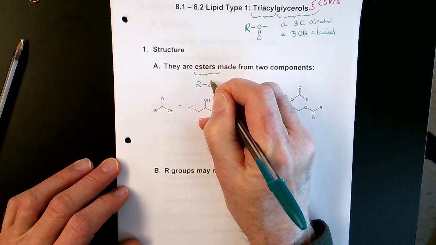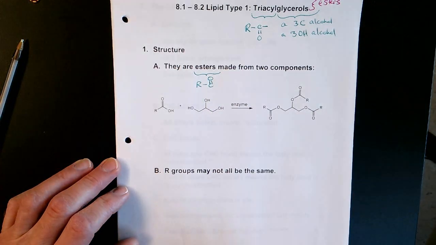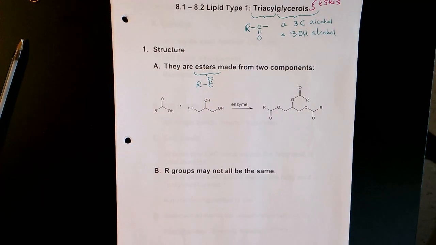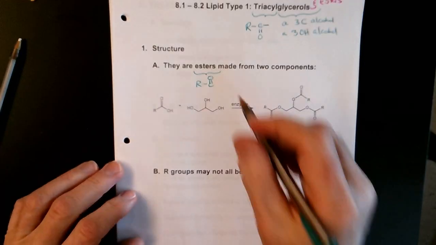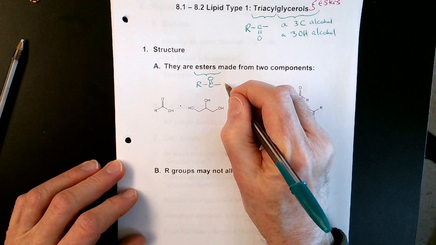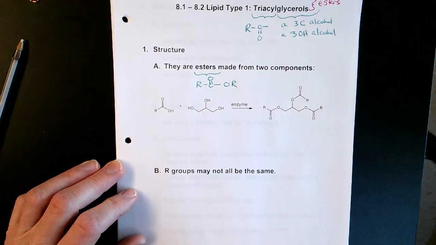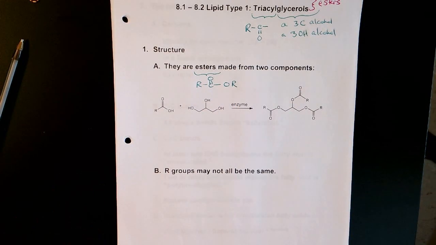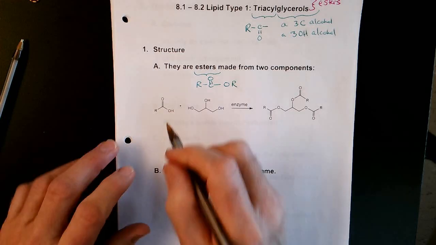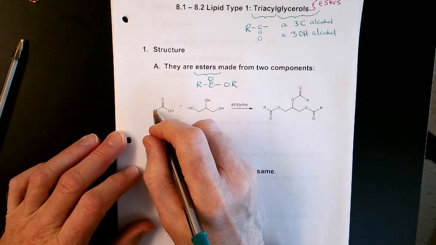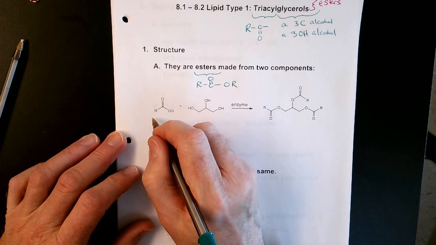Here's the acid piece. It looks like you're starting to draw a carboxylic acid. There's the carbonyl group and the alkyl group, that's the tail, and then there's an alcohol piece, and that's what makes an ester. This one, naturally occurring triacylglycerols, are three of those linkages all stuck in the same molecule. This piece right here is the acid piece.